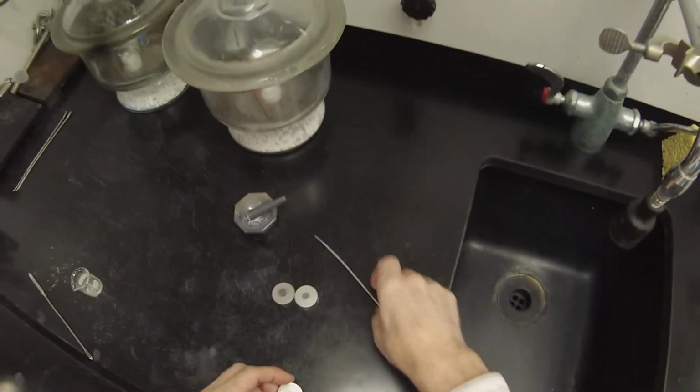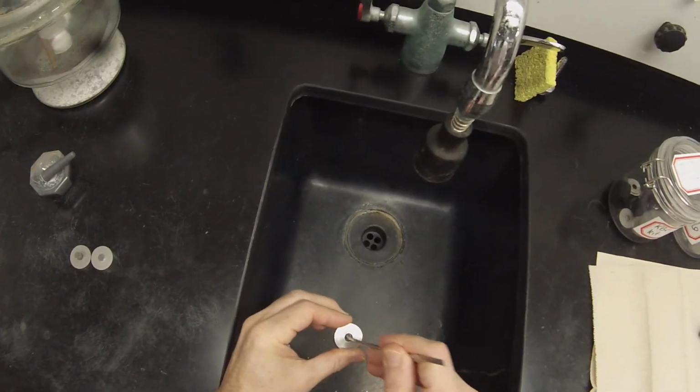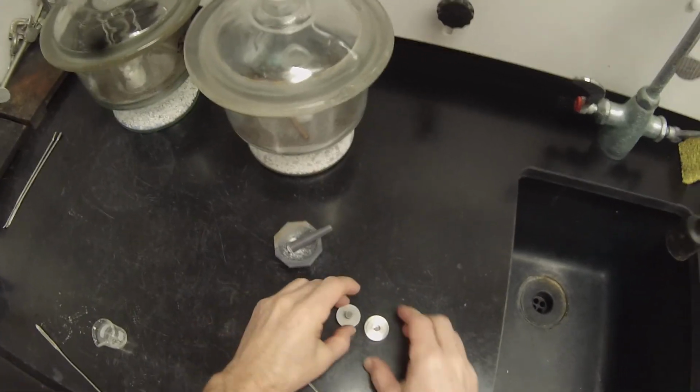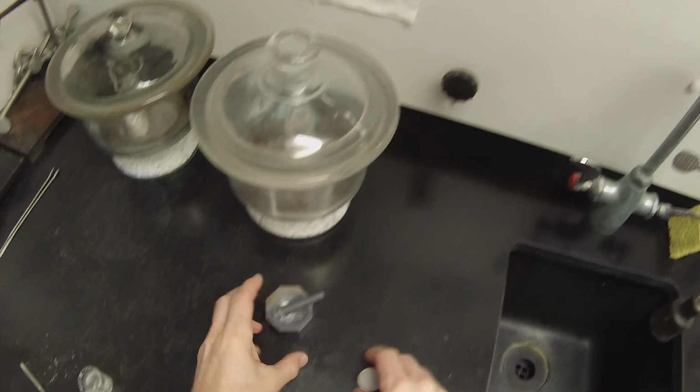And then we just need to take our sample out and clean it up. Push that sample out of there. And I won't make you watch me clean up. We'll just set those in the back to be cleaned up later.